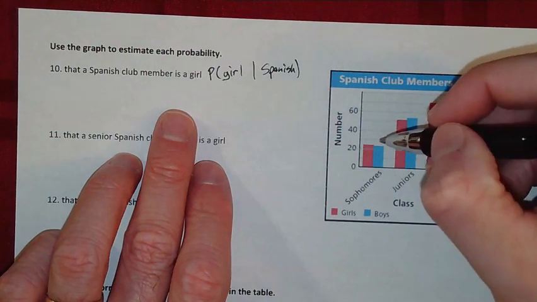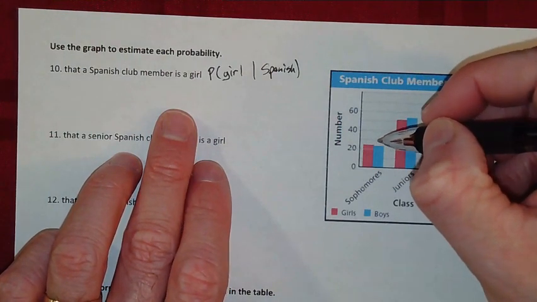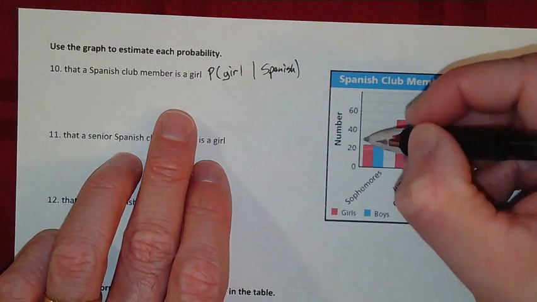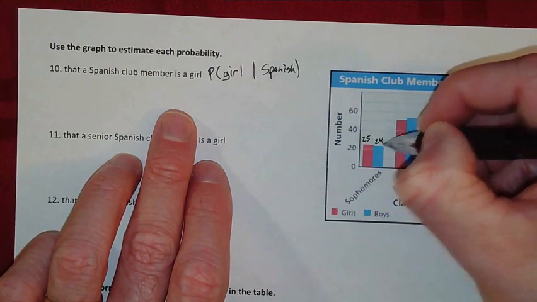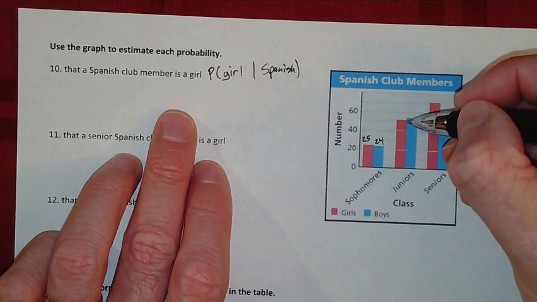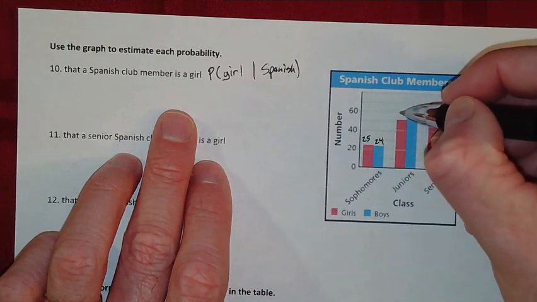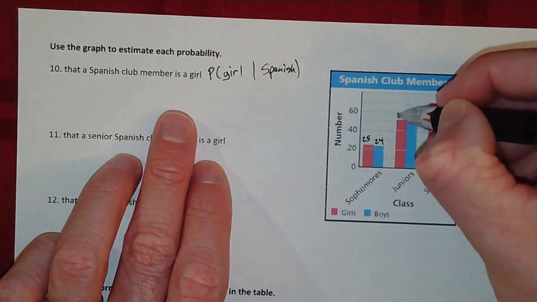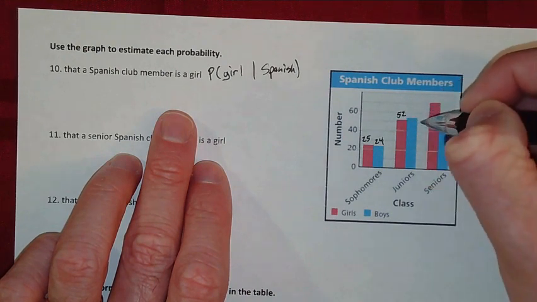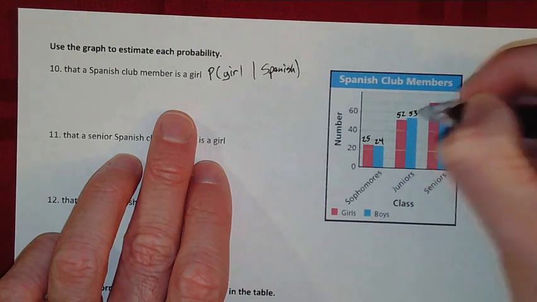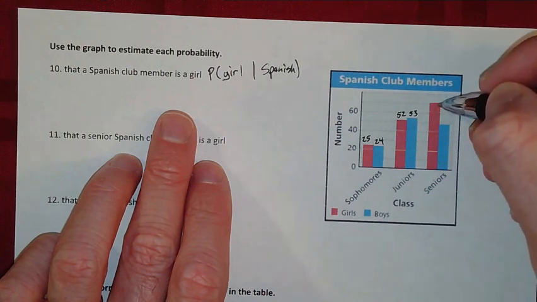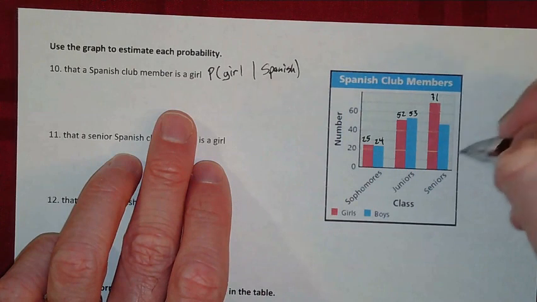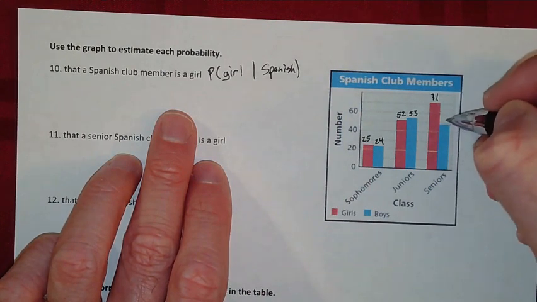So I'm going to have to estimate these. I hate to do this because now you're all going to copy down my estimates. That looks to me like it's about 25. It's a little bit less. We'll go with 24. This one's a little more than 50, maybe 51, 52. I'm going to go 52. I guess I'll have to go about 53 on that one. And then here, the seniors, we've got just a little bit more than 70. I'll go with 71 for that one. And then this looks like a little less than 50. We'll go with 49 for that one.